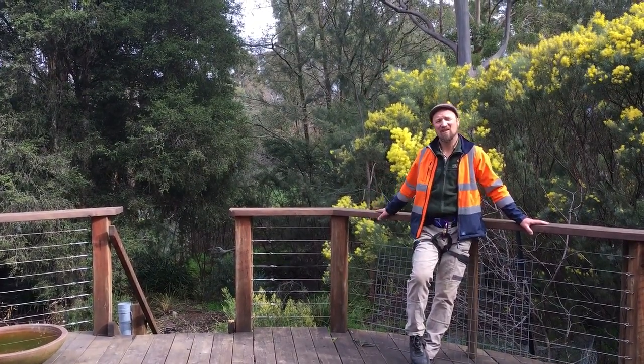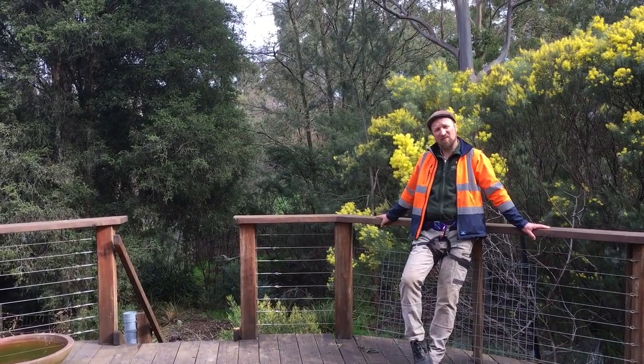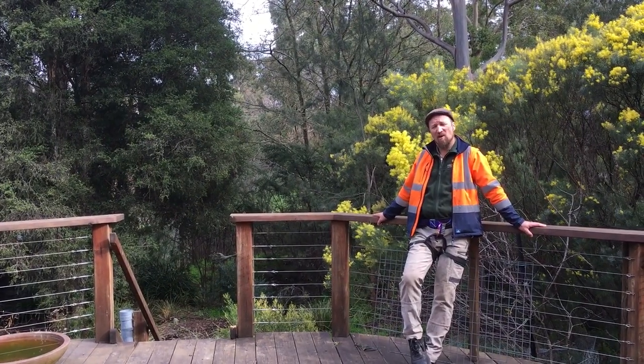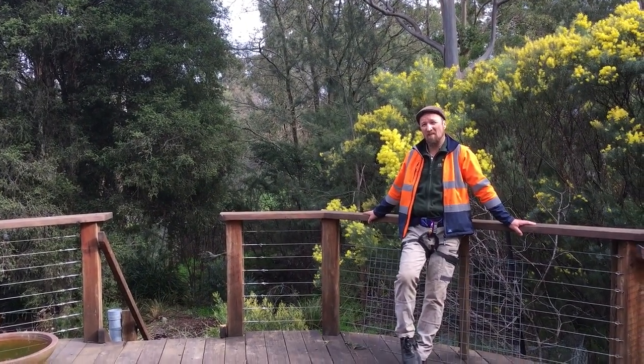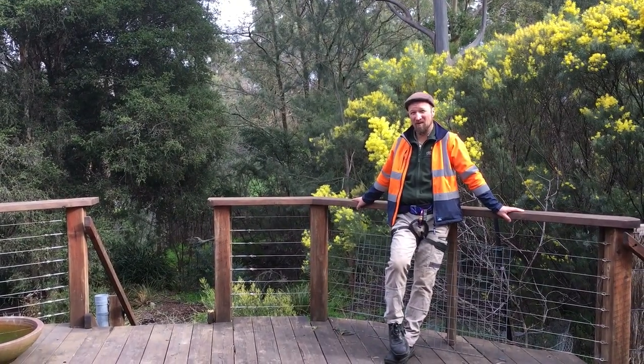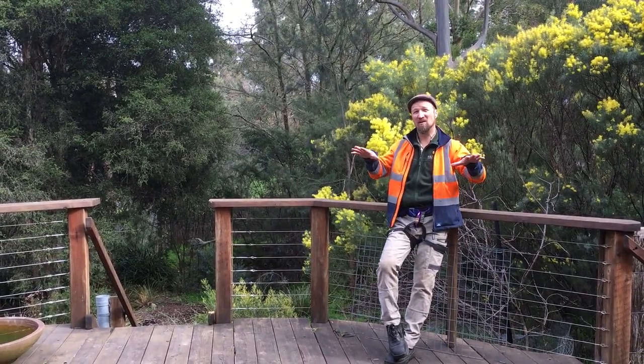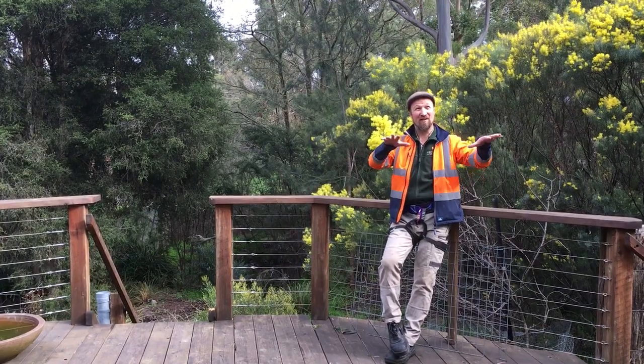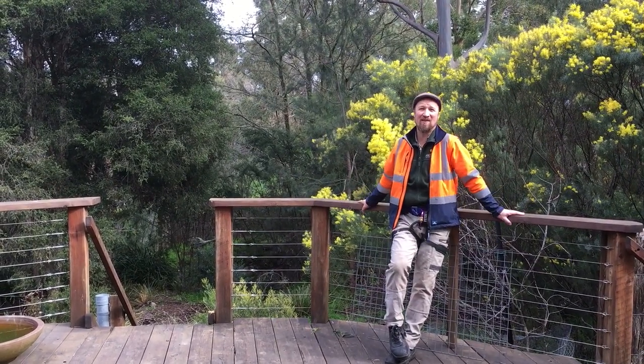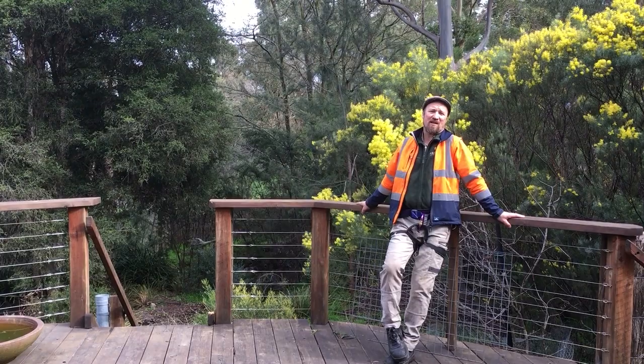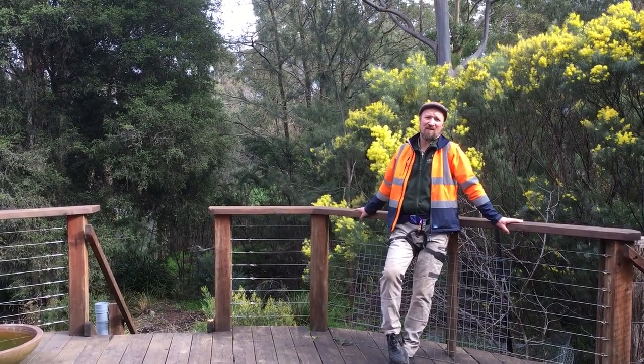So the information that we've just presented would be very important information to inform an application for a planning permit within this area, because we know that this vegetation is important fauna habitat and needs to be protected for those species to remain.